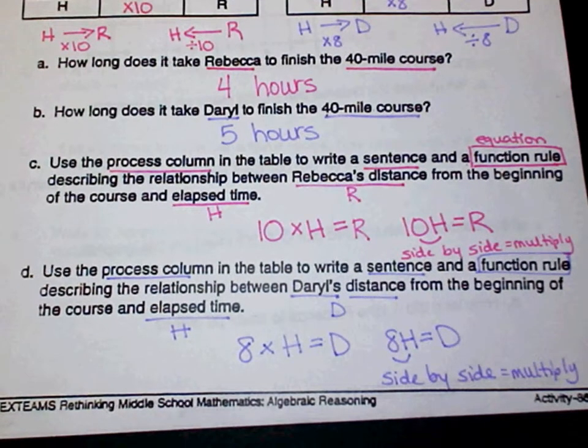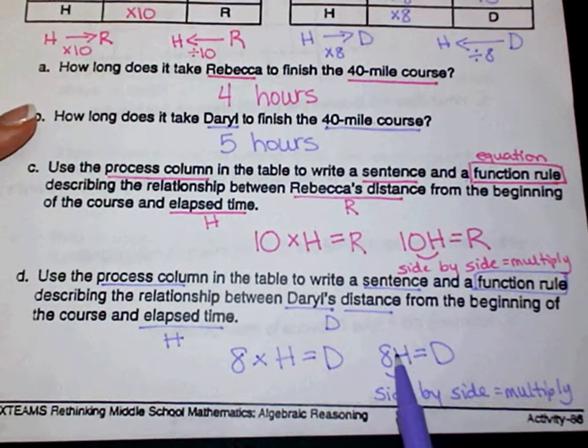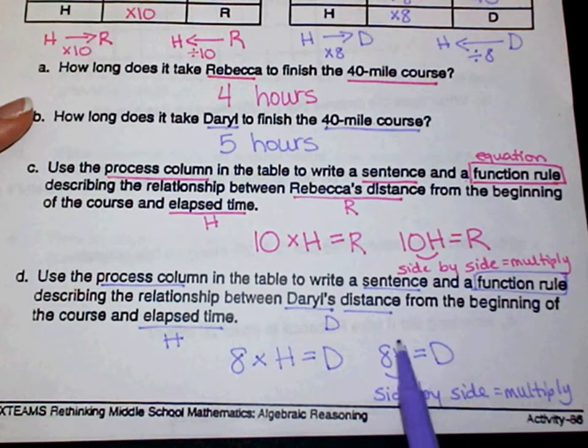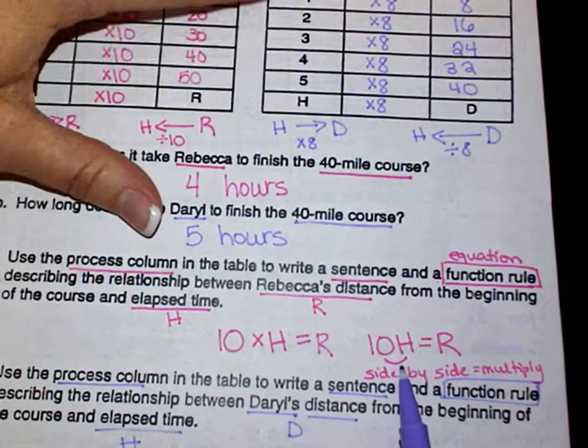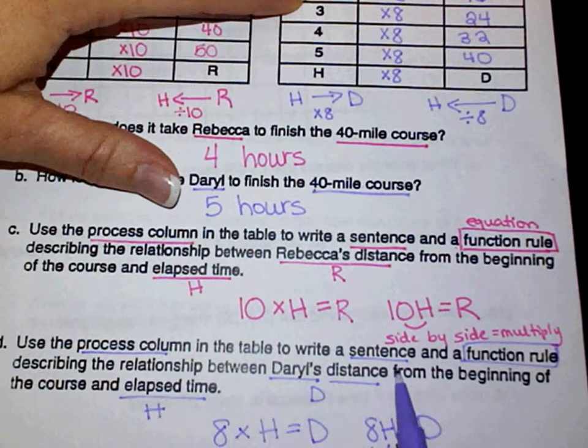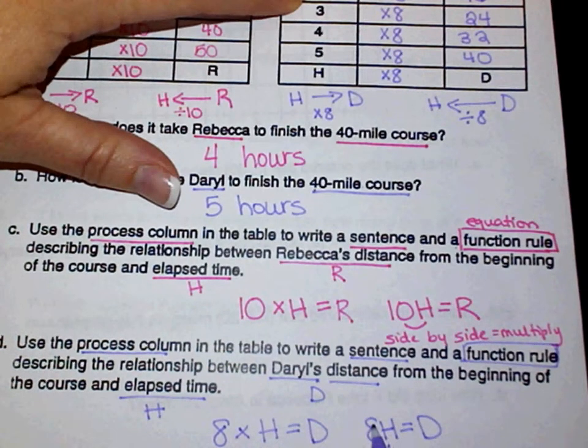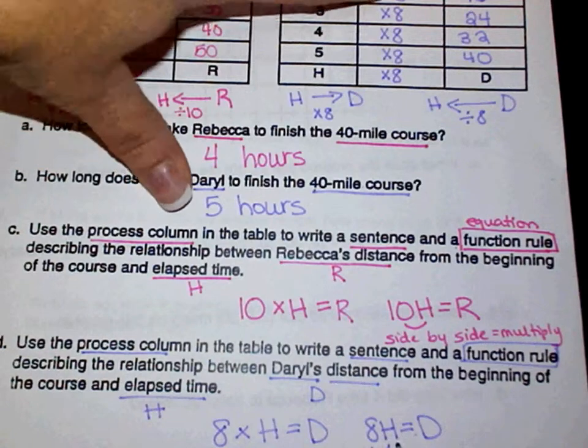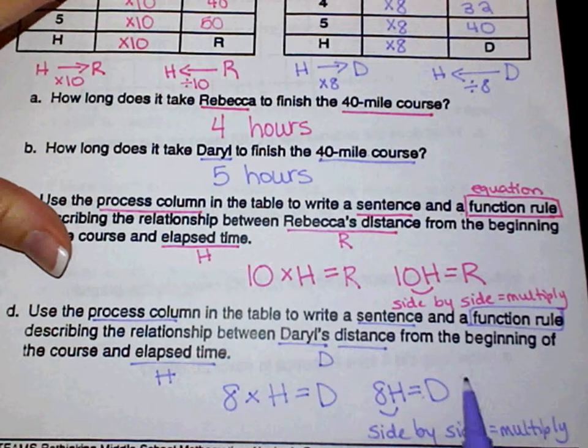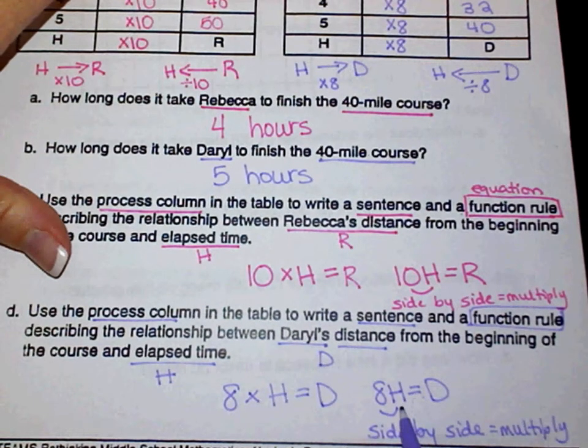So if we wanted to check and make sure that this equation makes sense, we could put a number in. So if I looked at Daryl's, I could say, okay, 8 hours. What's a good number for hours? Well, I can pick any one of these. So if I said, okay, what if I want to find the distance for 2 hours? 8 times 2 is 16. 2 times 8 is 16. It matches.